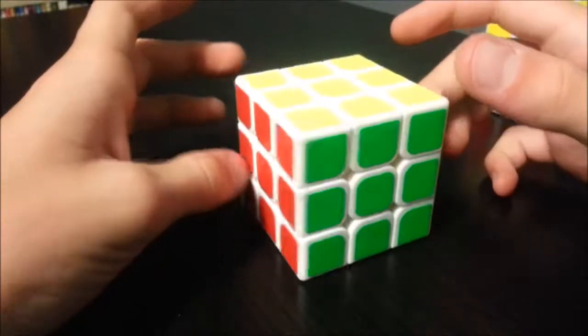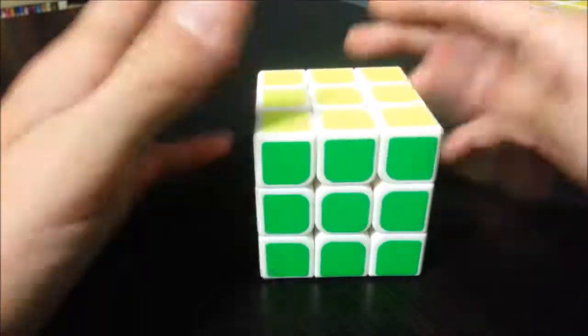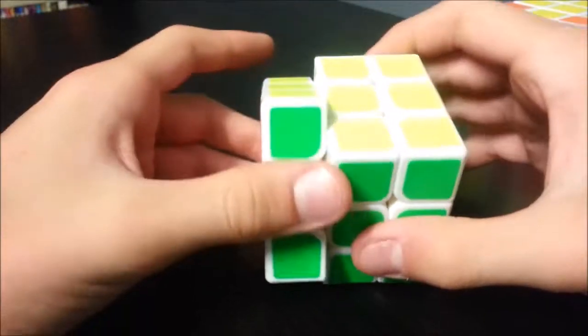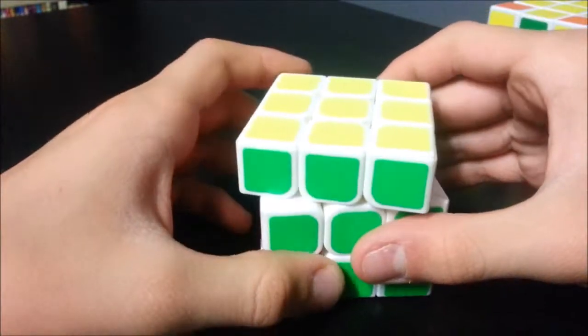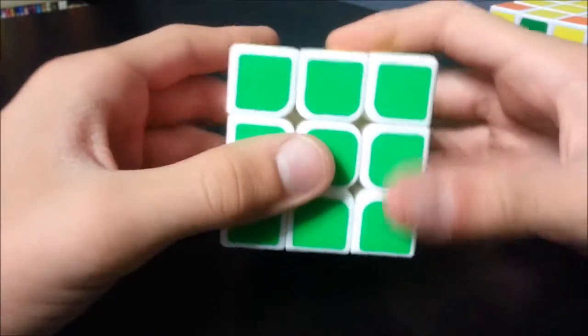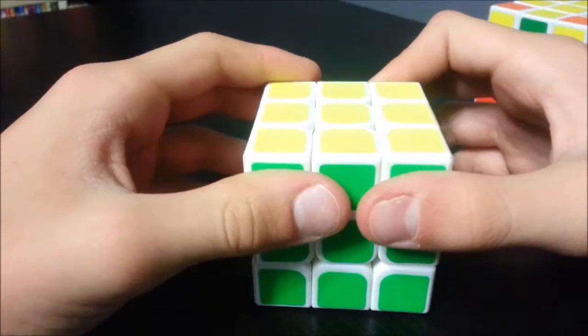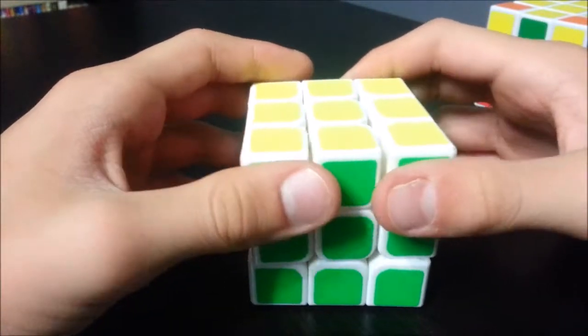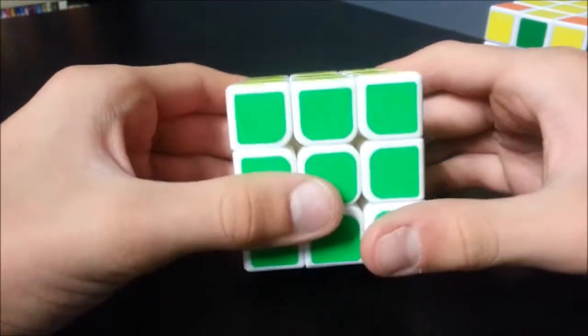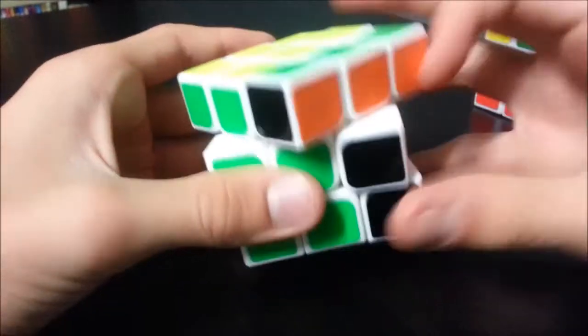So there you go. All of these algorithms will be written in the description for you to go ahead and write down on paper. And there you go. You can now solve the Rubik's Cube. That was just maybe 20-30 minutes of your time, and you can memorize all those algorithms in like 20 minutes or an hour tops. And then you can solve the Rubik's Cube.